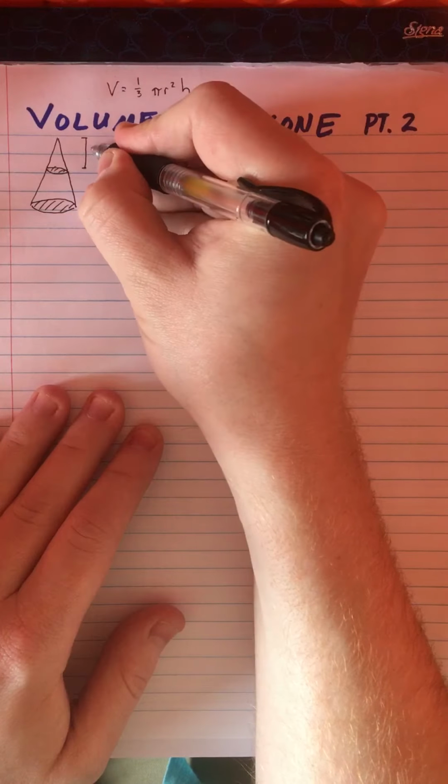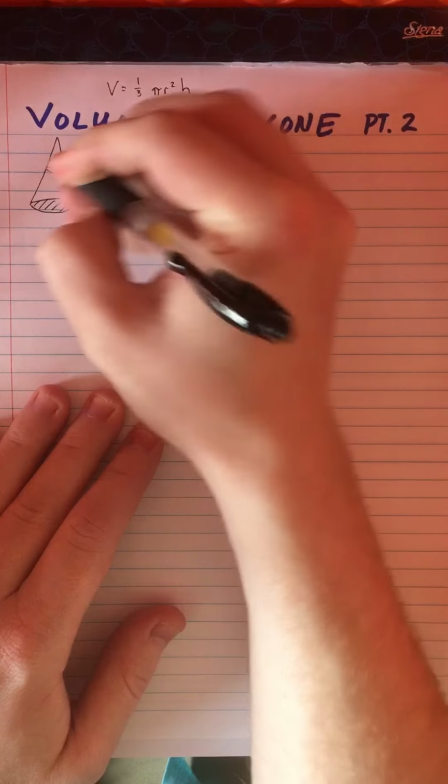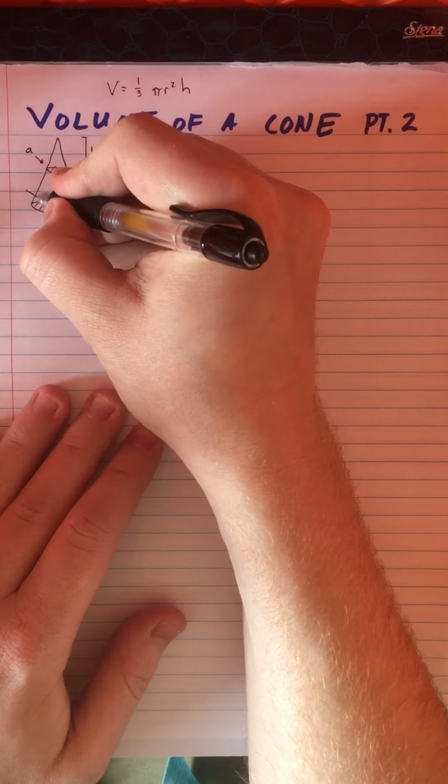The tip, we said, has a height of h. The frustum is going to have a height of f. The area of the tiny cone that gets cut off, also the area at the top of the frustum, is lowercase a.